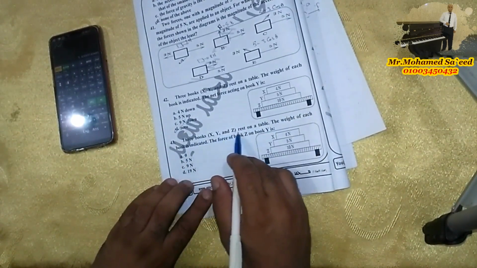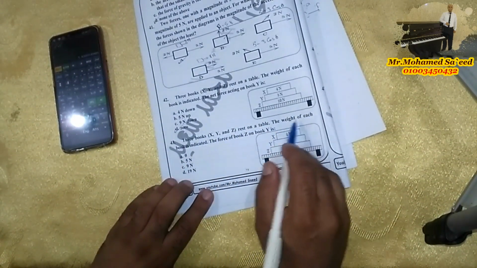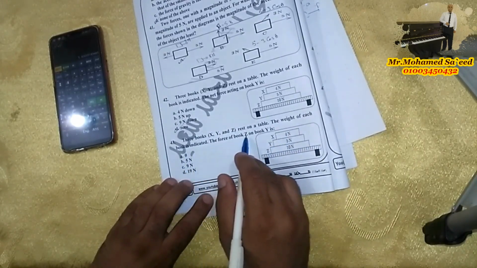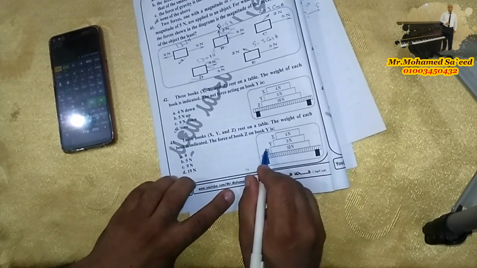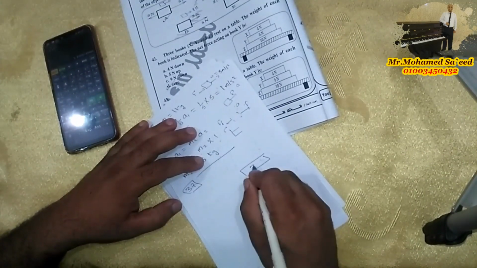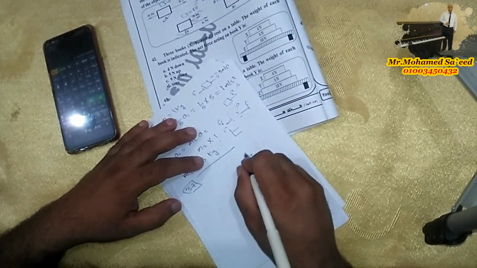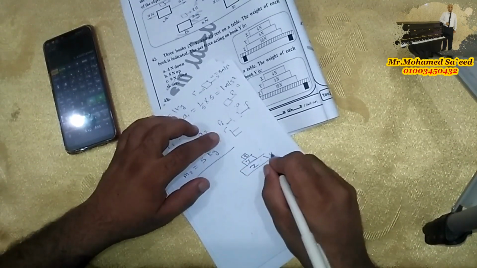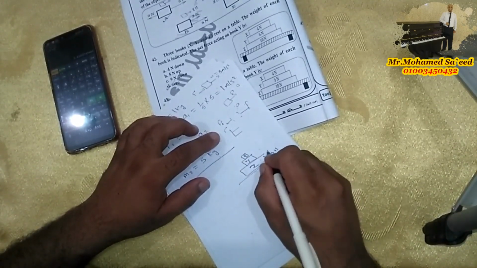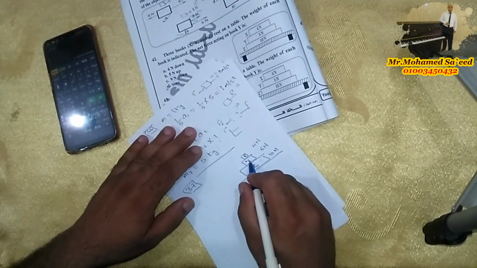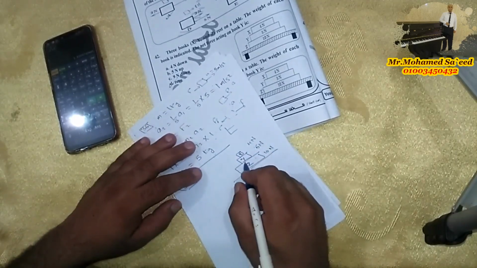3 books X, Y, and Z rest on a table. The weight of each book is indicated: 10, 5, and 4. The force of book Z on book Y. We need to pay attention to something important. How can Z affect Y?